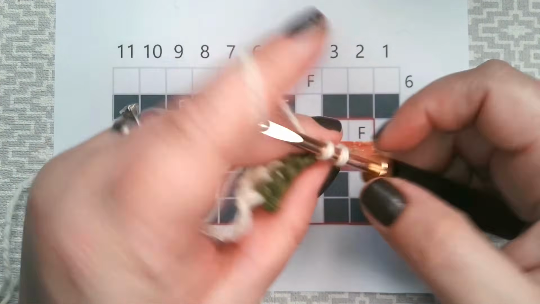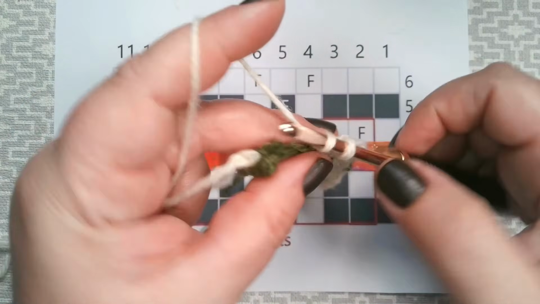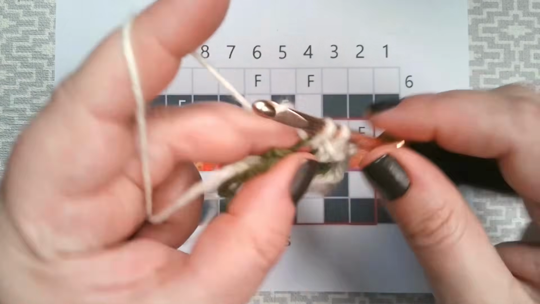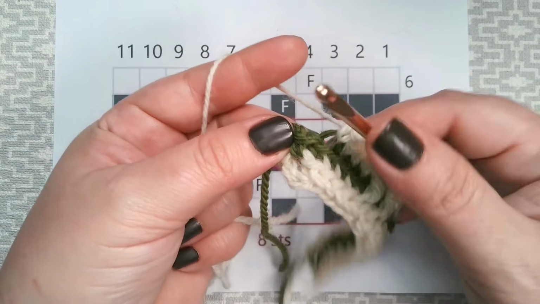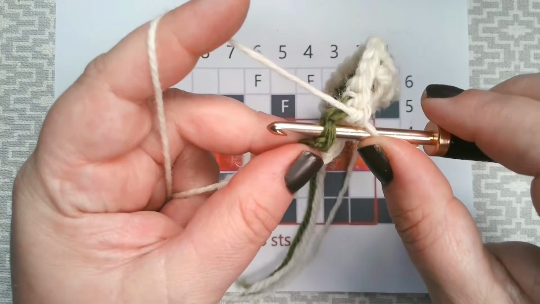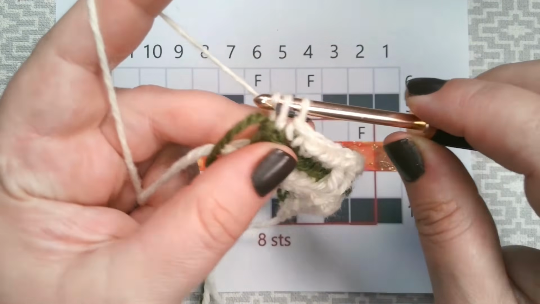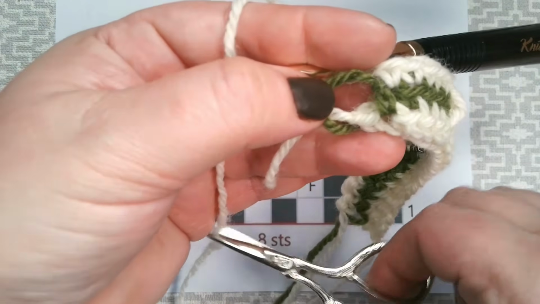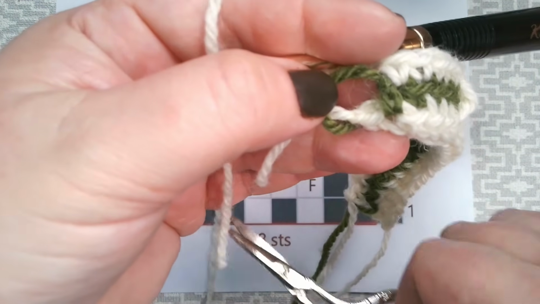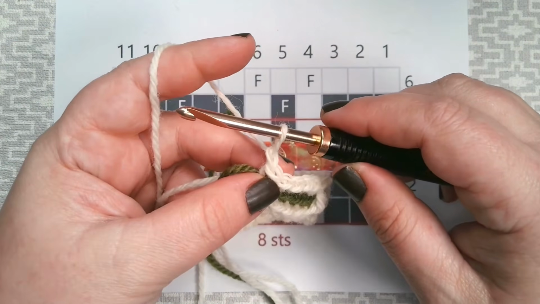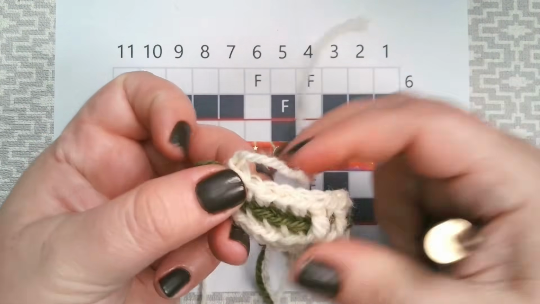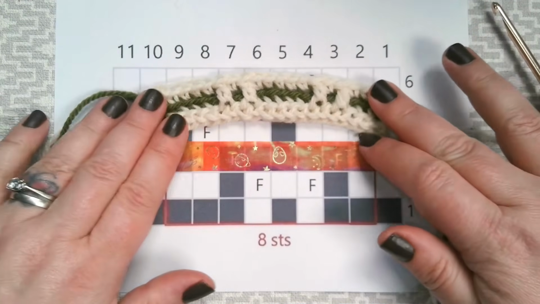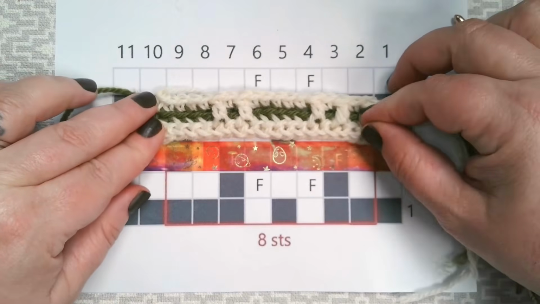So 1, 2, 3 and 4, and again the last stitch we're going to go in the 2 legs, yarn around, work a stitch, and then cut your yarn, oops, yarn around and pull it through and tighten. So that's our first 2 rows done, you see.